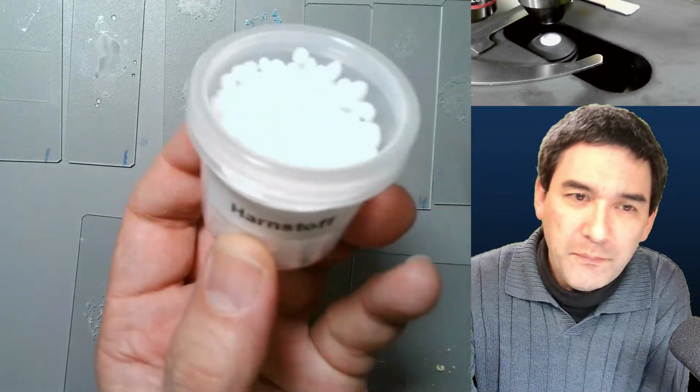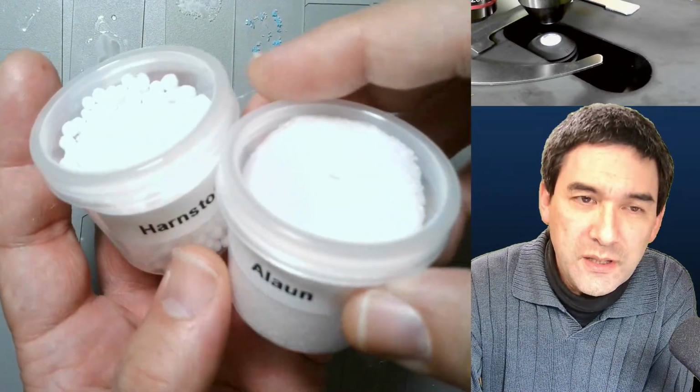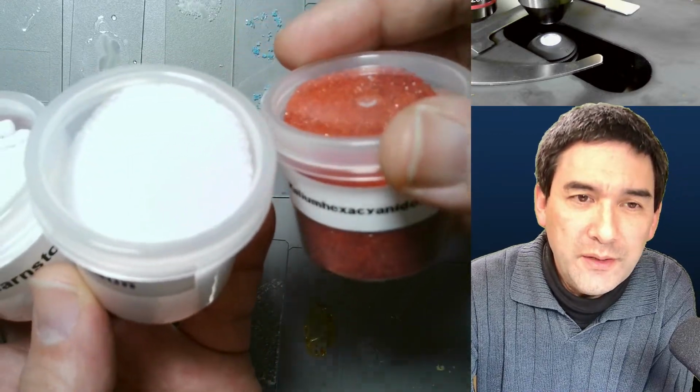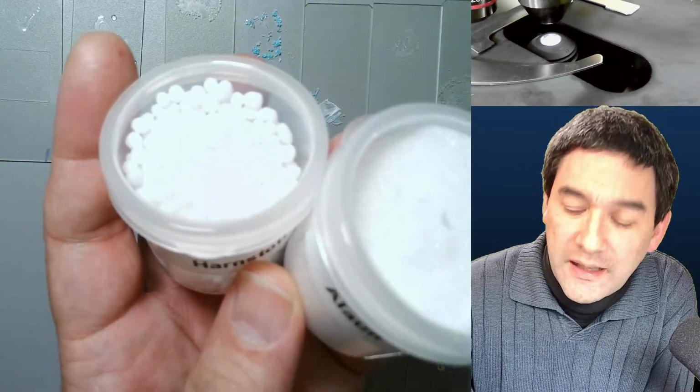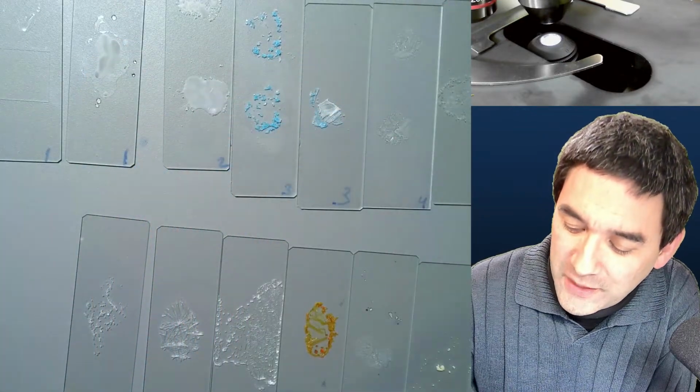And here they are, these substances. That's, for example, urea. Aluminum sulfate, and so on. This one, a very nice red one. So thank you again for having sent me those substances here.